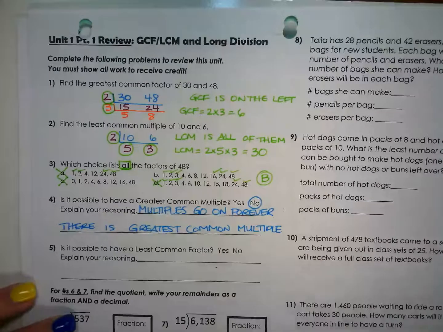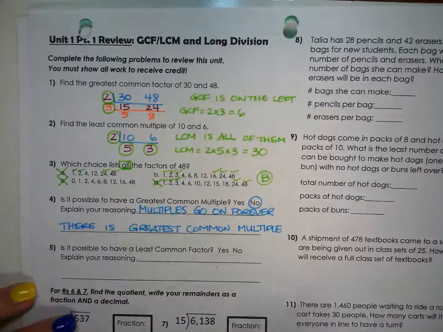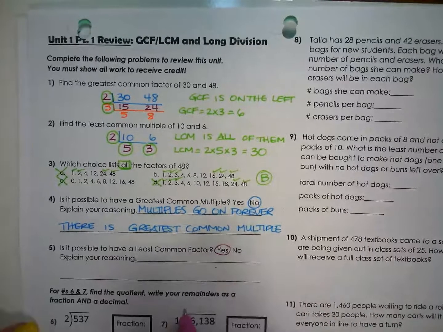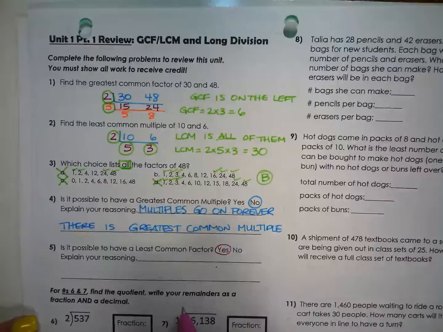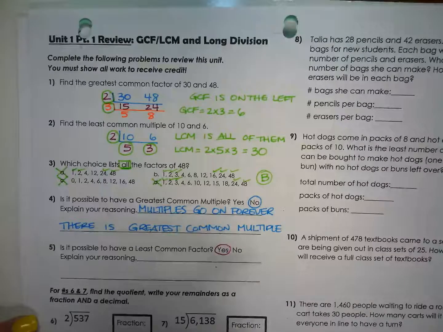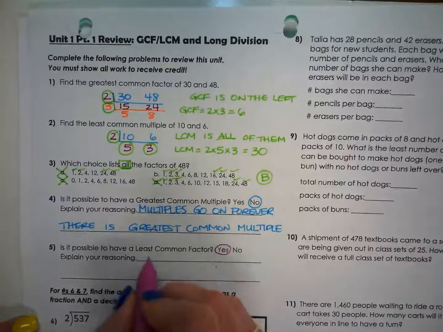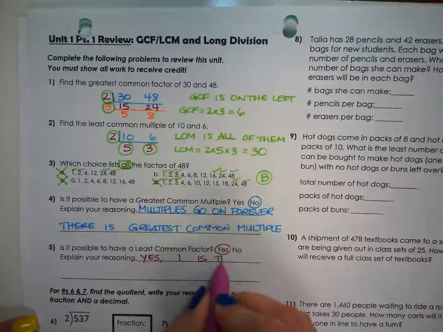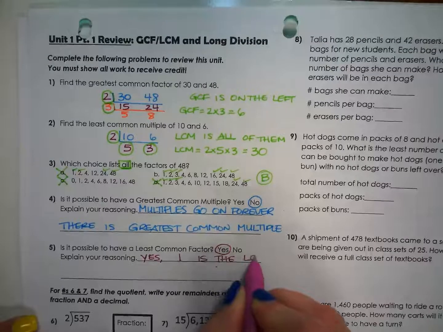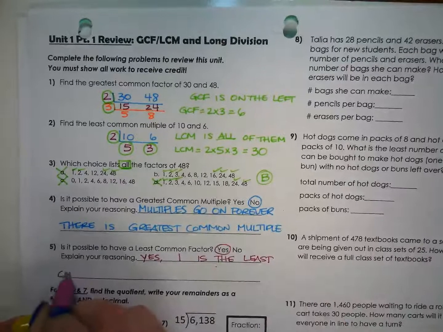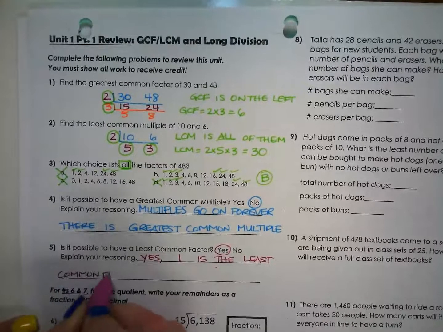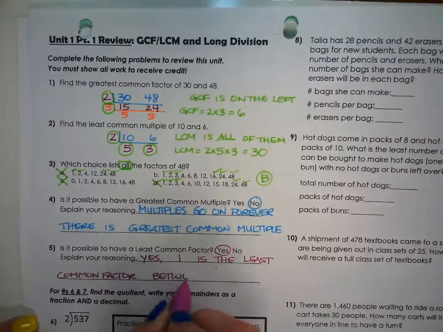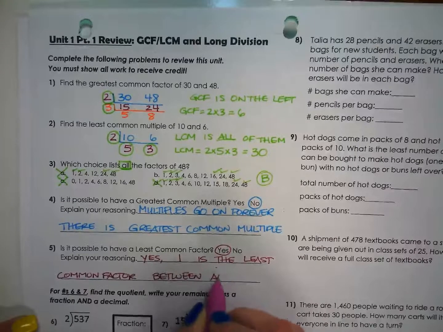Question number 5 asks us, is it possible to have a least common factor? Yes, it's possible, but every single pair of numbers have one factor in common, and it's the lowest for all of them. So yes, 1 is the least common factor between any two numbers, between any group of numbers.